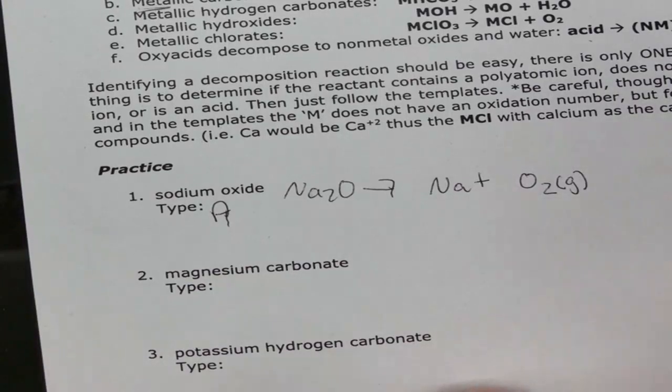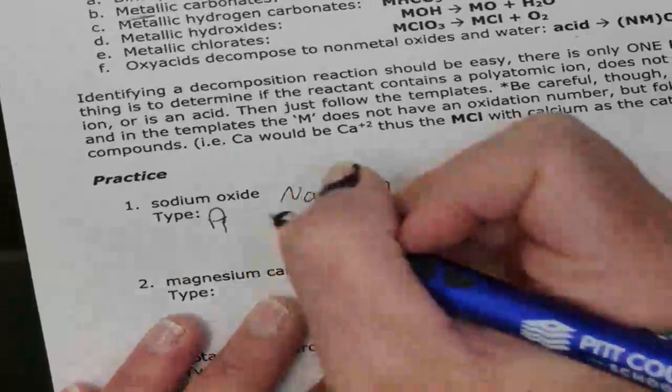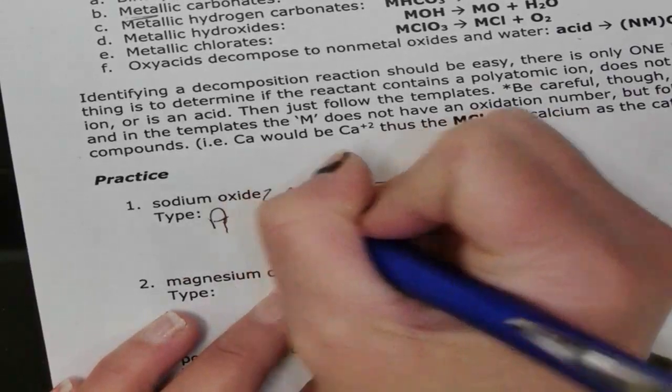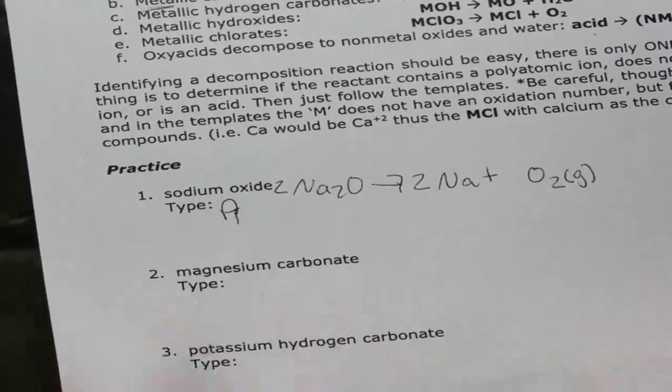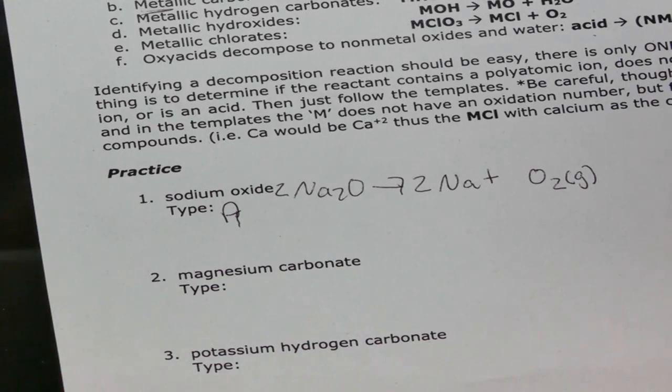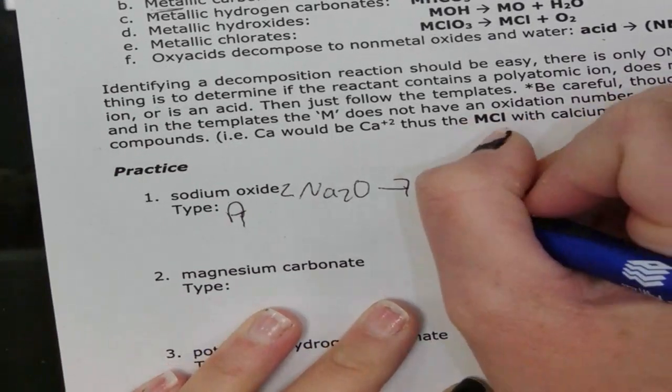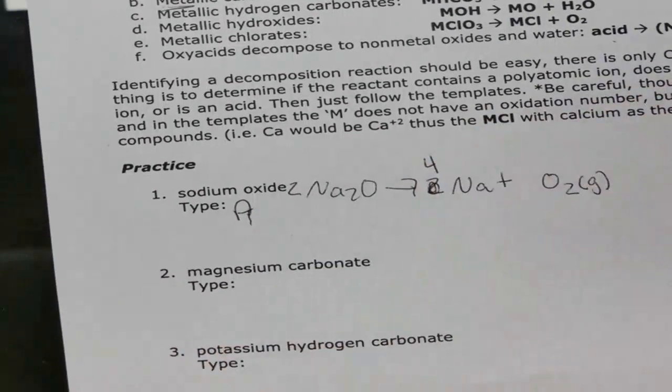And then we simply have to balance. So when we balance our equation here, we get a 2 in front of the sodium oxide and a 2 in front of the sodium. I'm sorry, a 4. That should be a 4 in front of the sodium.